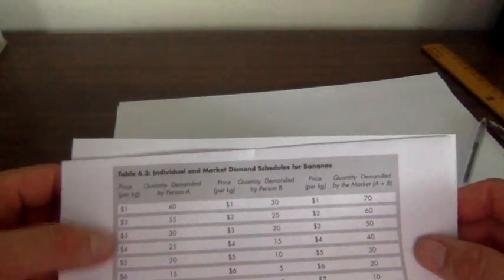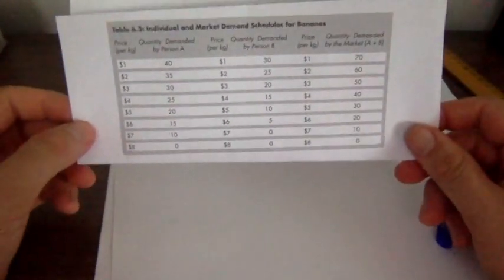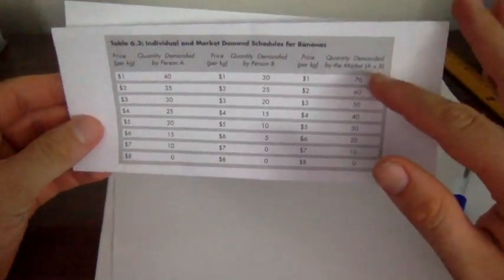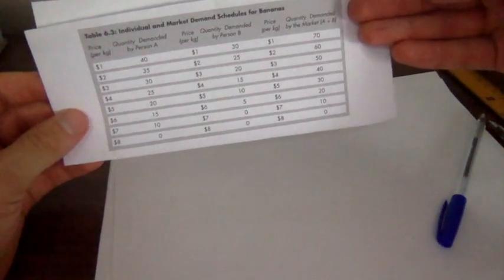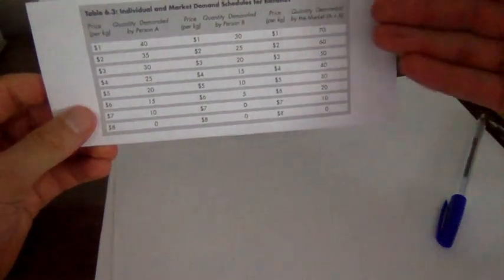First of all, they've got the demand, so the quantities are given. This is the price for bananas, price per kilo. So at $1, the quantity demanded from person A is 40, and the quantity demanded from person B is 30. So we can now work out the total market demand. Individual demand is here. Total market demand is the total of each of these, okay? So pretty straightforward. And then this just goes through how demand has been changing for each one of them.